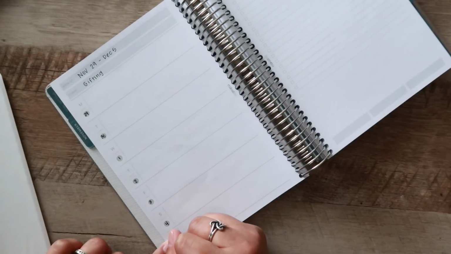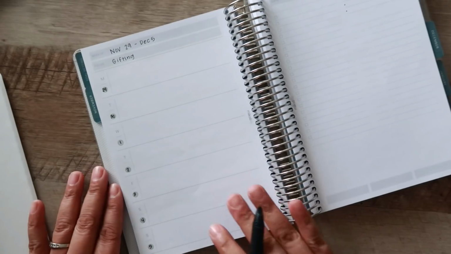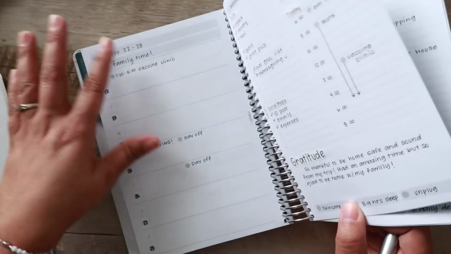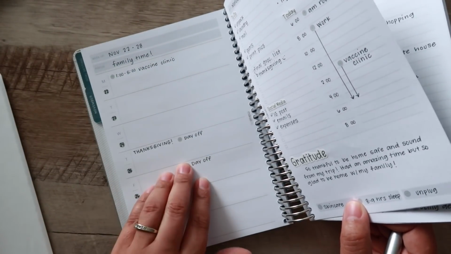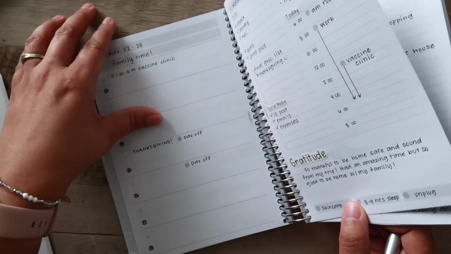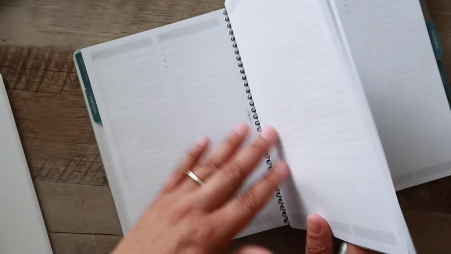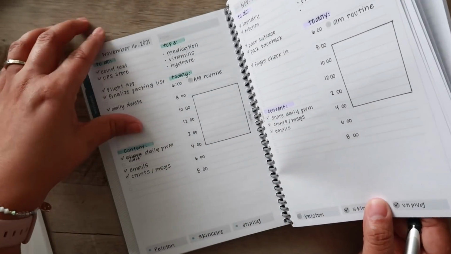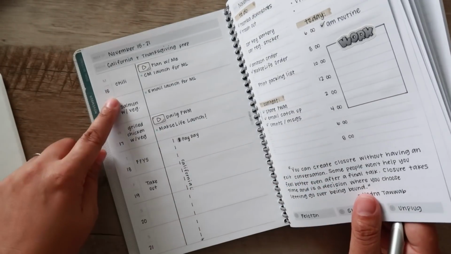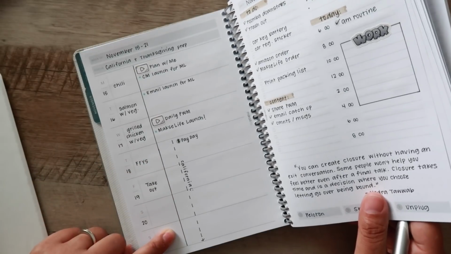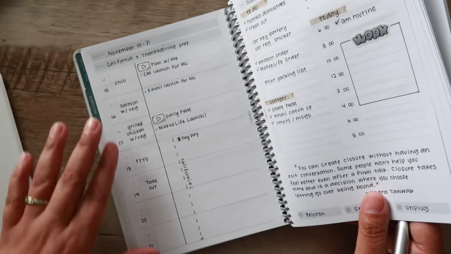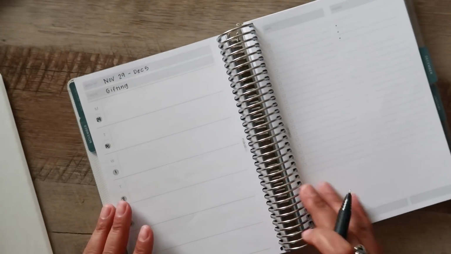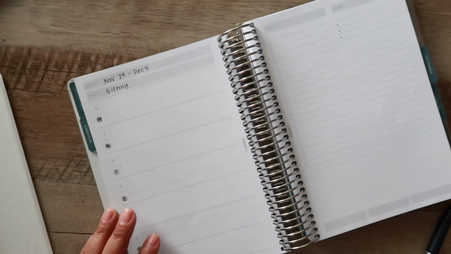Now, one of the things that I've been liking doing, and I'm going to go back to this other week. I didn't do it this week because I knew I was going to be out of town the majority of the week, but in a previous week, I had actually sectioned off this side of the page to put meals and things like that. This is when I was out of town, which is why there's nothing in there. I've seen quite a few people do that, and I just love that idea.